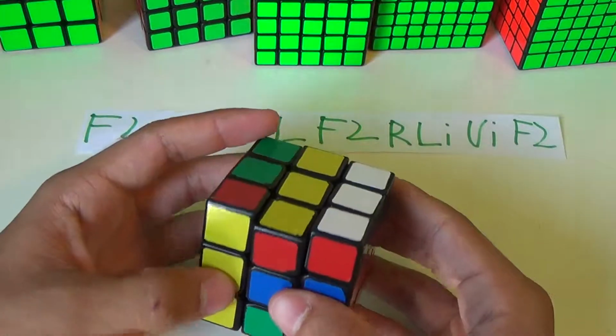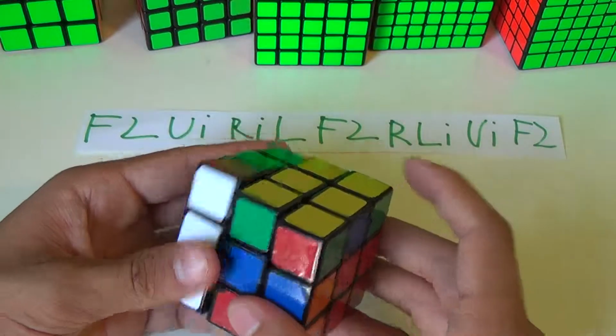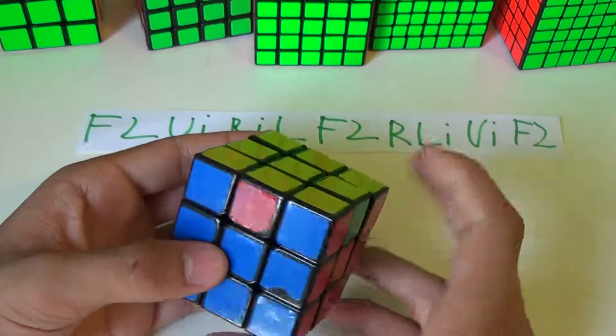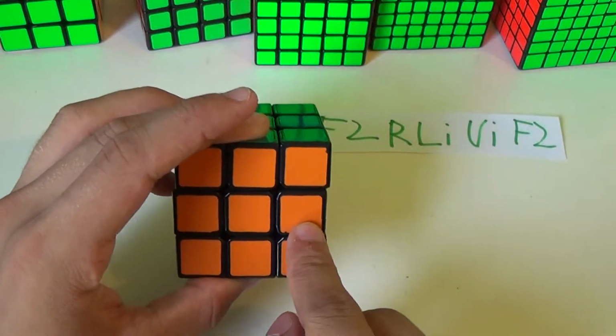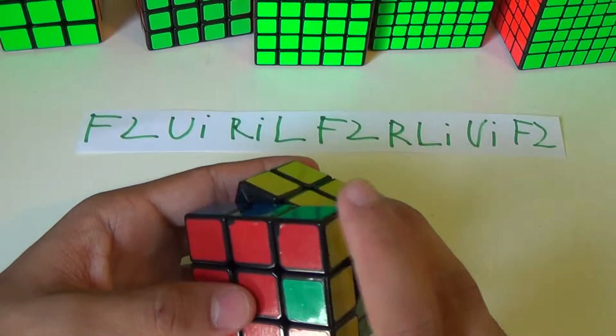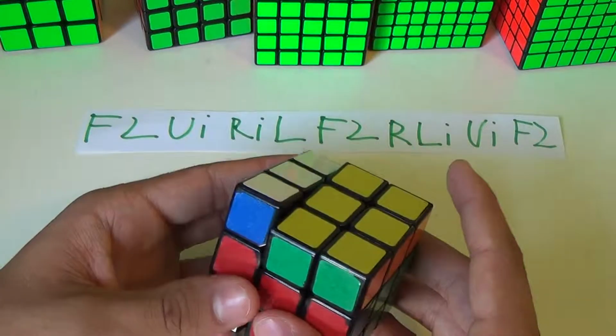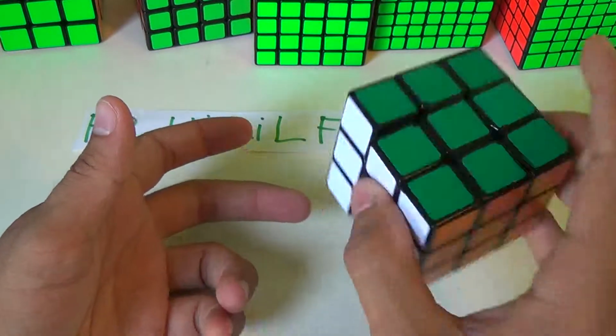F2, UI, RI, L, F2, R, LI, UI, F2. And we now have an edge solved, so we'll put that at the back and cycle these 3 around. So let's do it. F2, UI, RI, L, F2, R, LI, UI, F2.